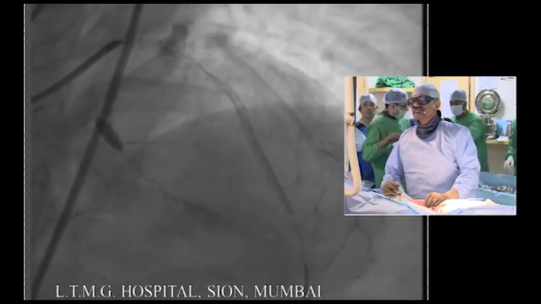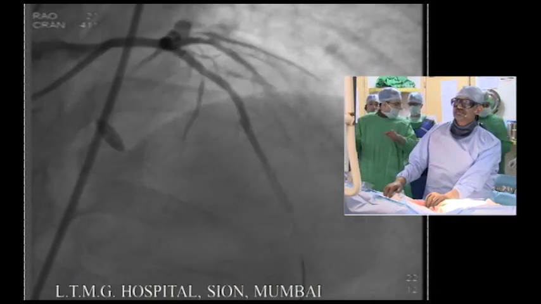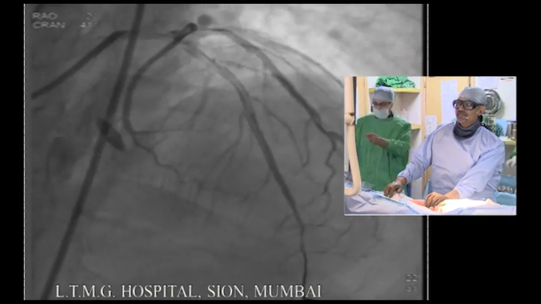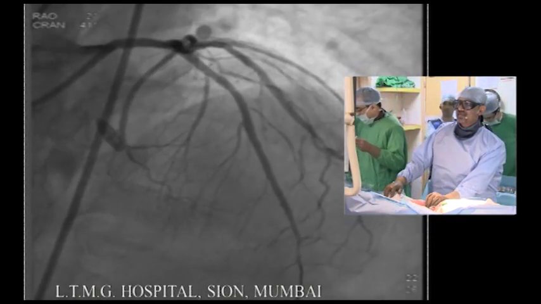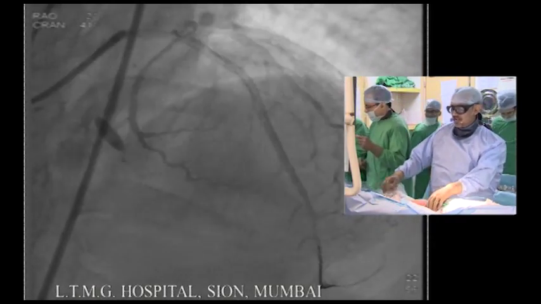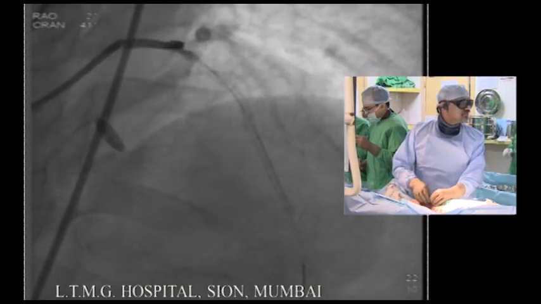Yeah, that's too small distally. You're planning to do any OCT? So this is the result. So now we'll just do the IVUS, do the OCT, and then we'll go for post dilatation. Okay.